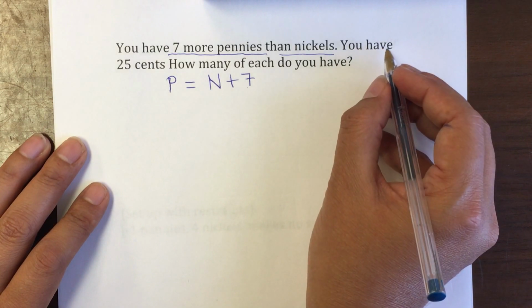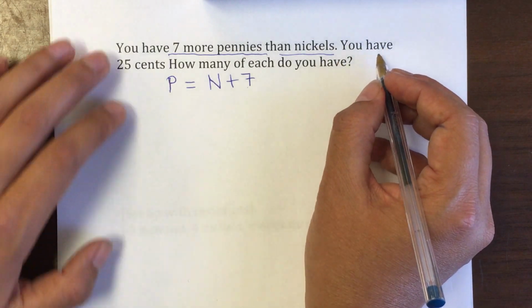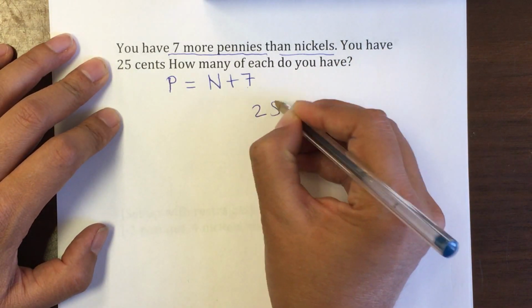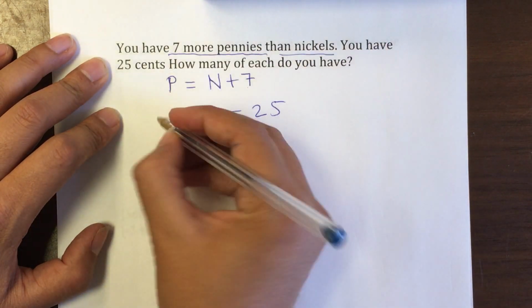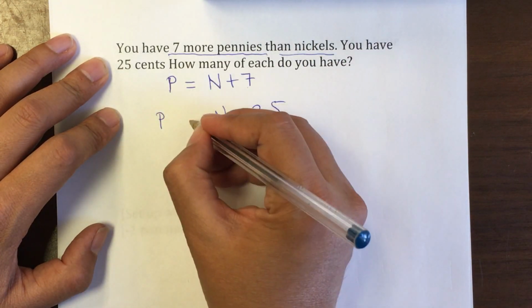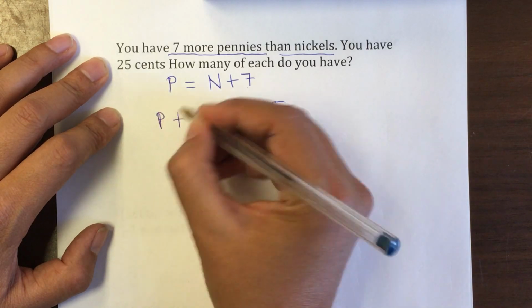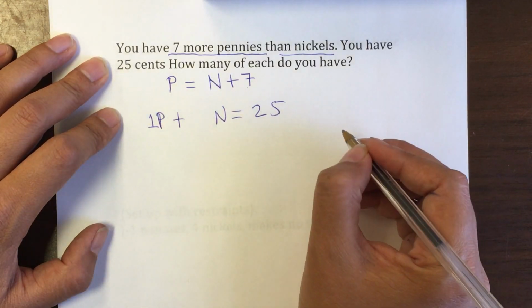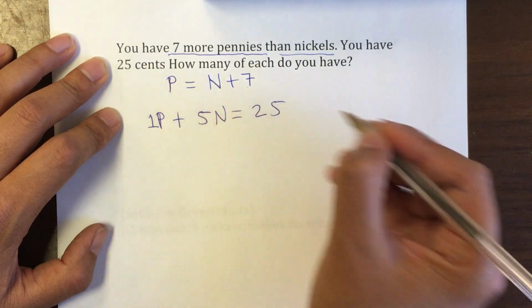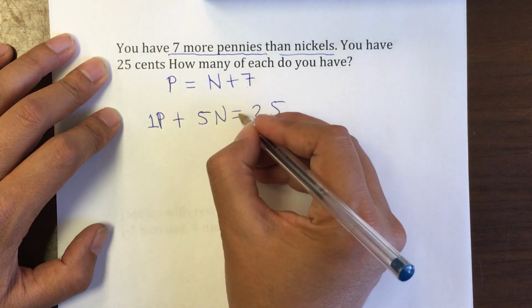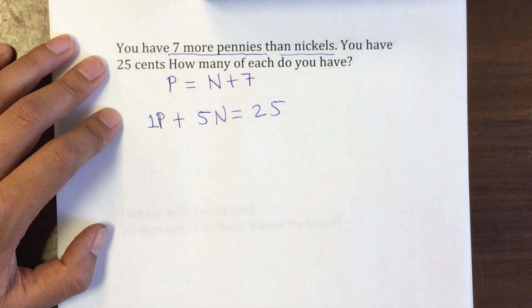For the next equation, it says that I have a total of 25 cents. And I know that I have pennies and nickels. All I have to do is add the value of each coin. So pennies are worth 1 cent. Nickels are worth 5 cents. And together I have a total of 25 cents.